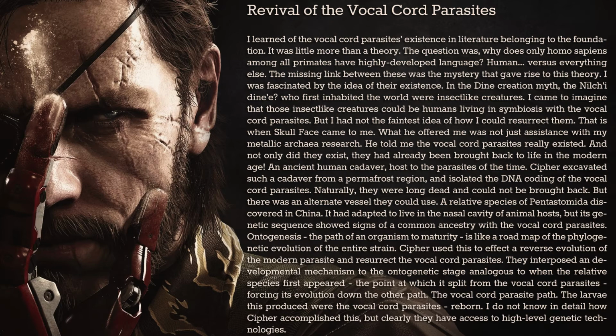Cypher used this to effect a reverse evolution of the modern parasite and resurrect the vocal cord parasites. They interposed a developmental mechanism to the ontogenetic stage analogous to when the relative species first appeared, the point at which it split from the vocal cord parasites, forcing its evolution down the other path, the vocal cord parasite path. The larvae this produced: the vocal cord parasites, reborn.